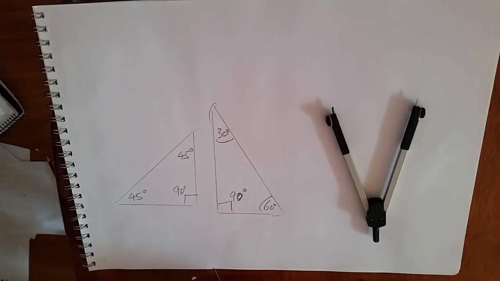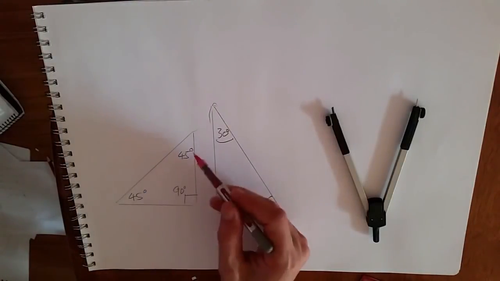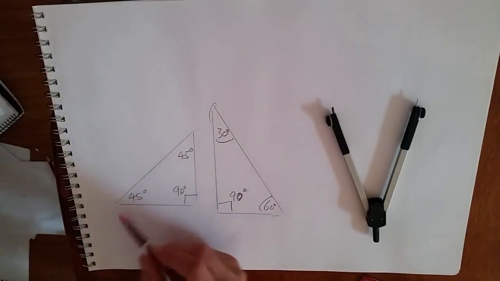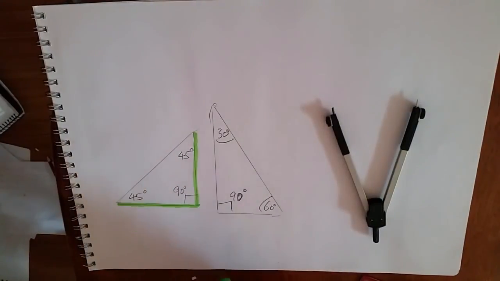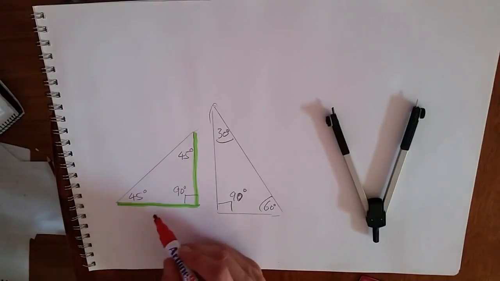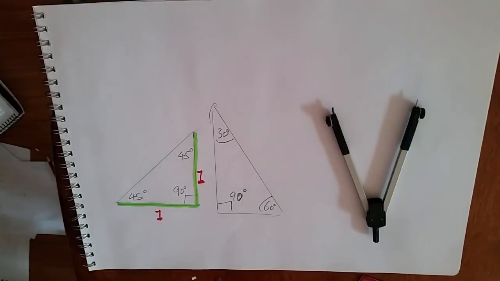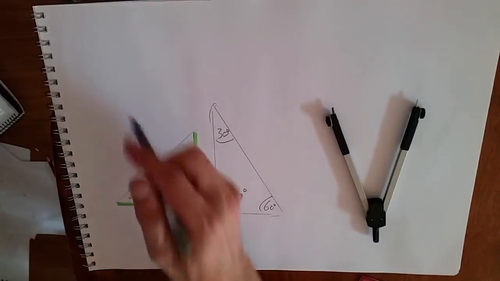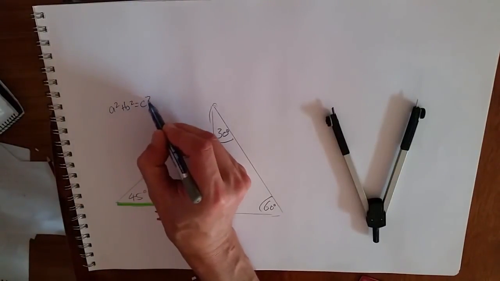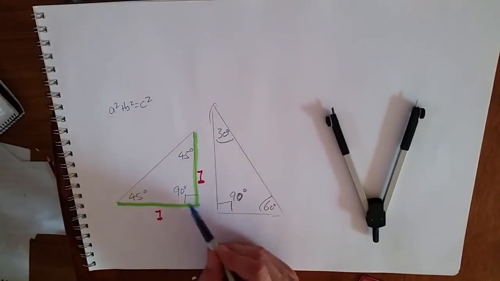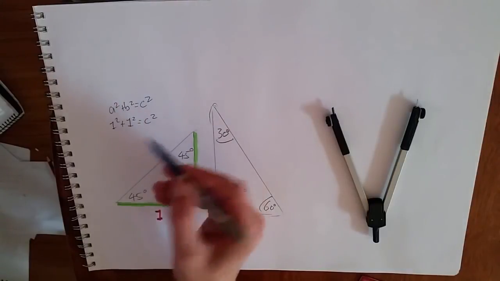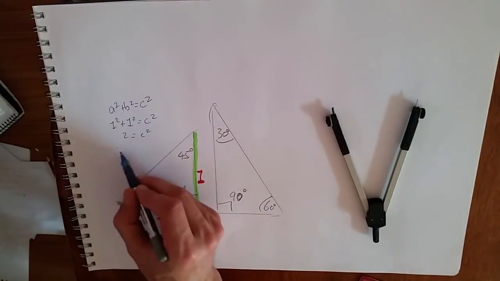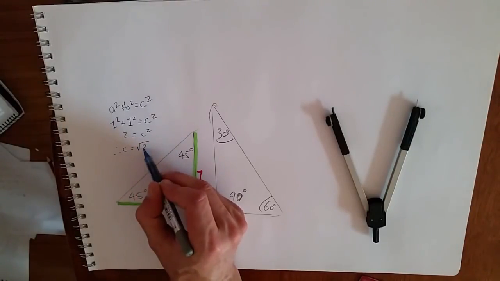And so, what's so special about them? Well, for one thing, this is an isosceles. That side is equal to that side because the angles are equal. It's an isosceles triangle, so we can say that's 1 to 1. Pythagorean theorem, a squared plus b squared equals c squared. The hypotenuse, the long edge opposite the right angle being c, so we know a and b, so it's 1 squared plus 1 squared equals c squared, so 2 equals c squared, therefore c equals square root of 2.